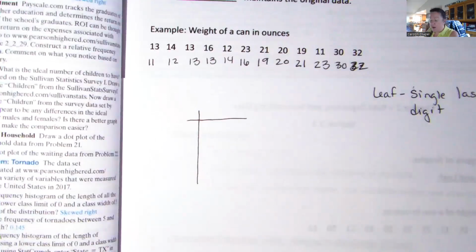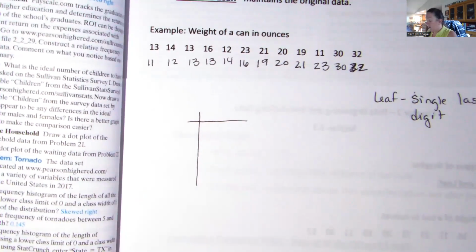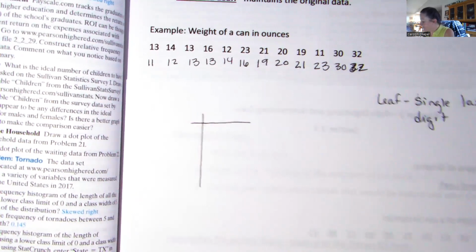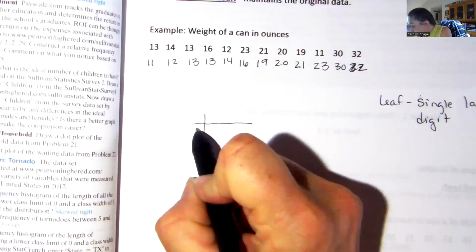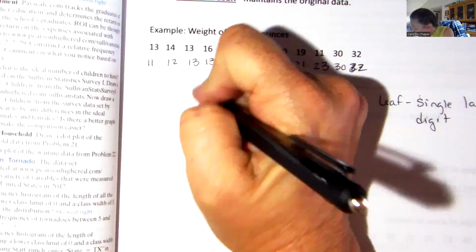And our stem is going to be that first, in this case, that first digit. If we had gone up into the hundreds, I would have also had a 2-digit stem. But I'm going to have my stems as my 1, my 2, and my 3. Again, we should have a title.